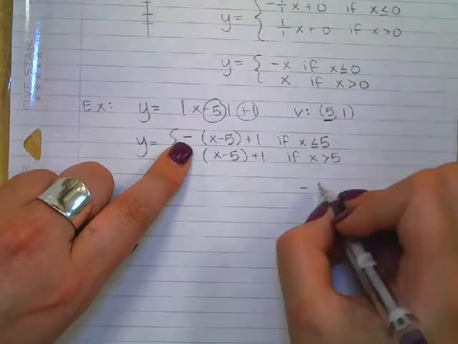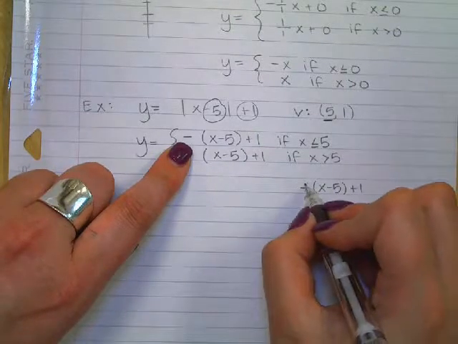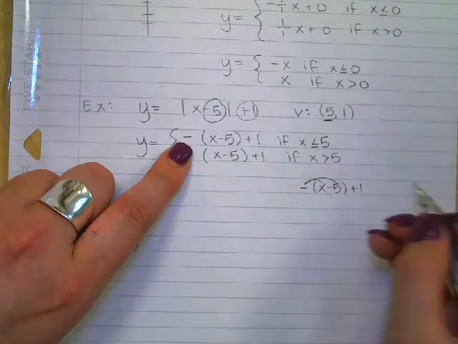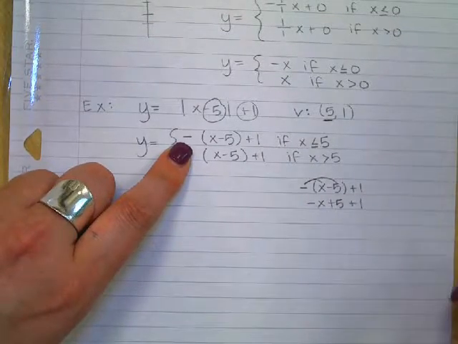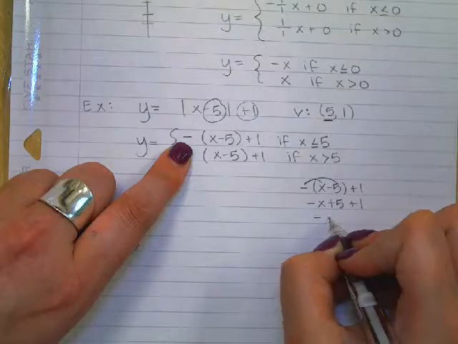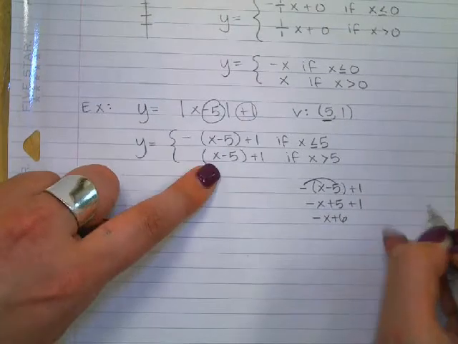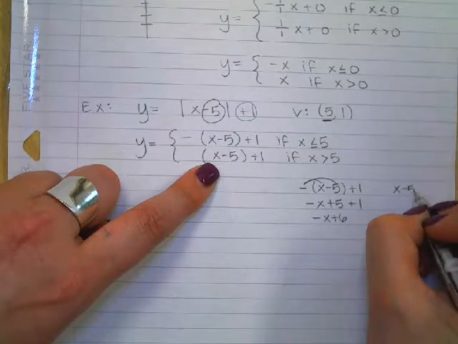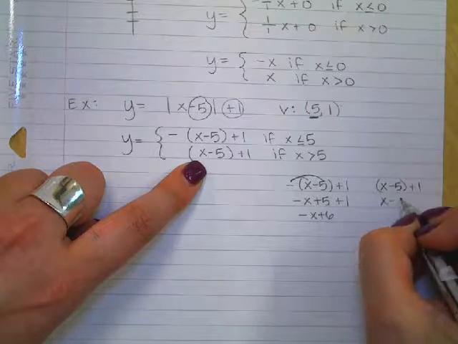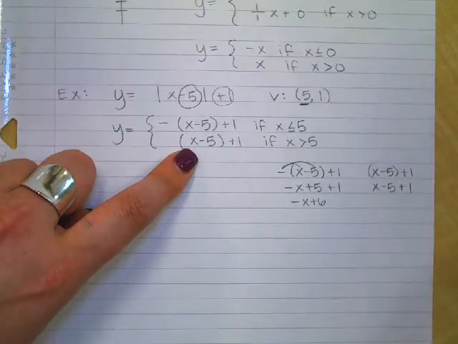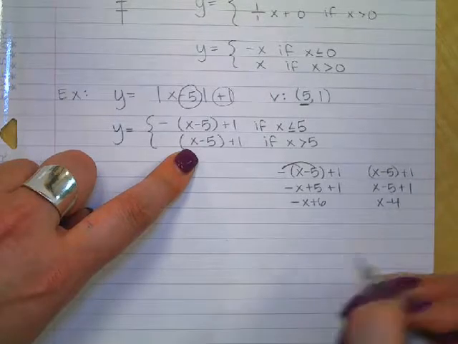I have negative of x minus 5 plus 1. This negative sign gets distributed. So I have negative x plus 5 plus 1. And that gives me negative x plus 6. And then for the other one, I just have x minus 5 plus 1. There's nothing to distribute, so I'll just go ahead and rewrite it. And then when I combine my like terms, I get x minus 4.